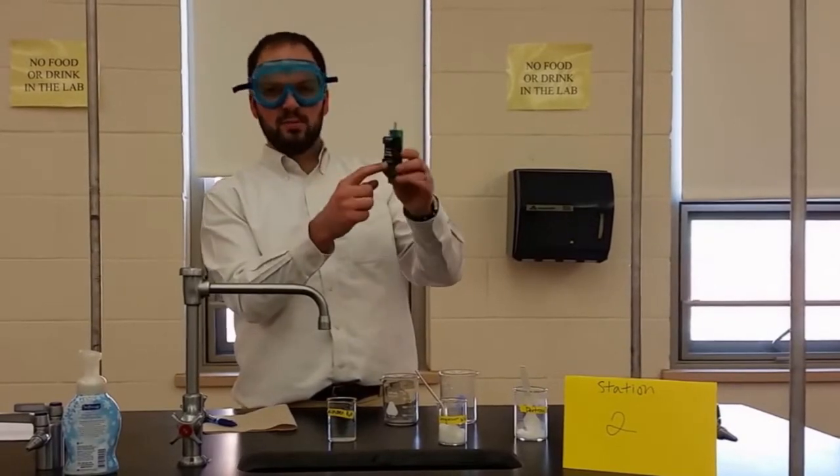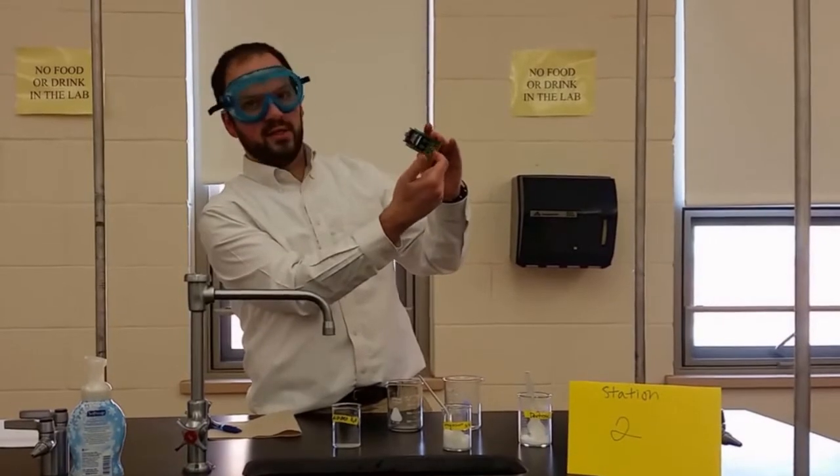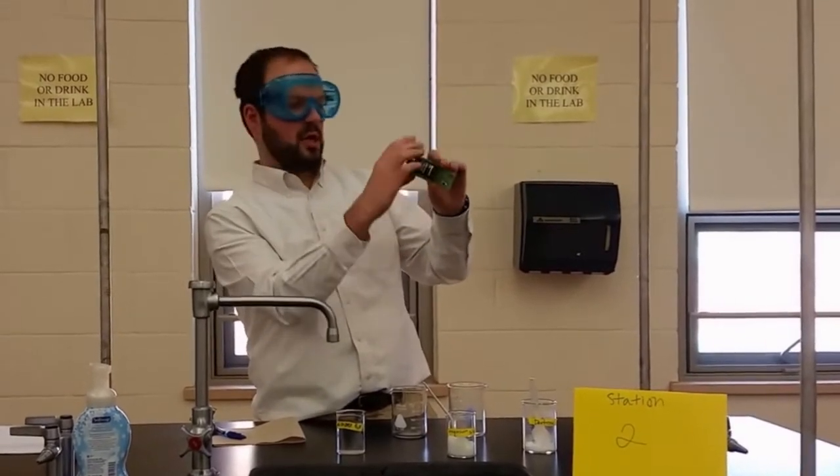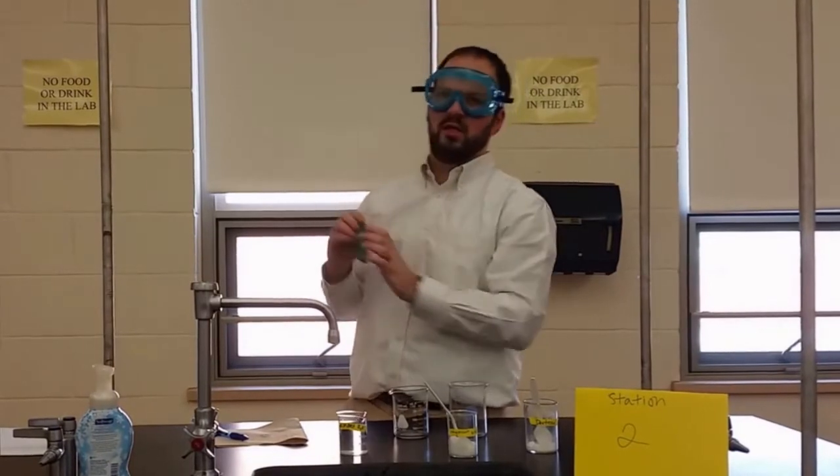This has a battery that's hooked up to terminals. It has a switch. You've got to make sure the switch is on. And it has 2 lights. And the way that these lights are lit up is explained by a key on the back that tells you how conductive the solution is.